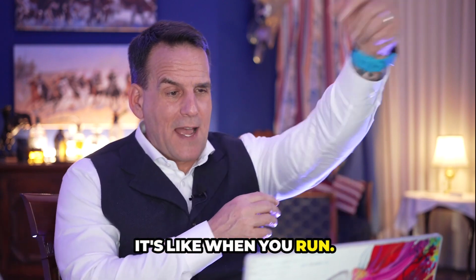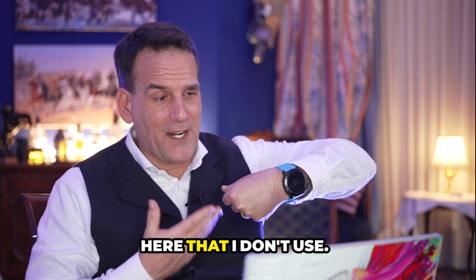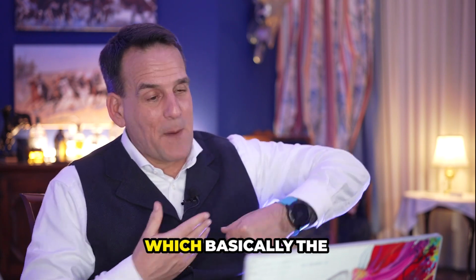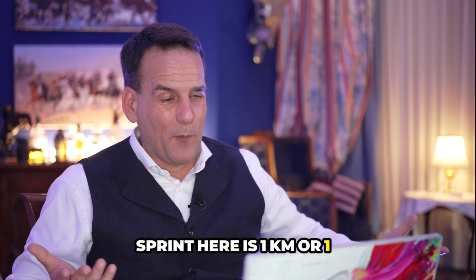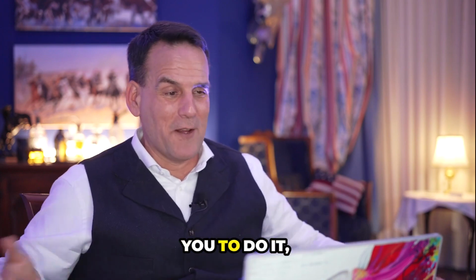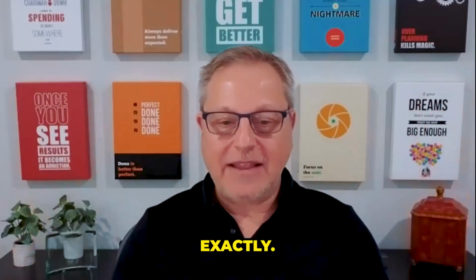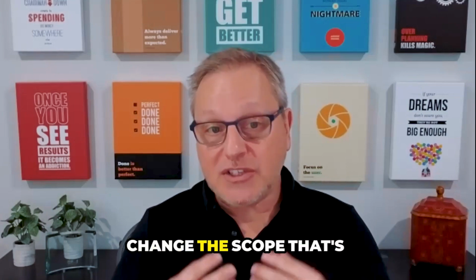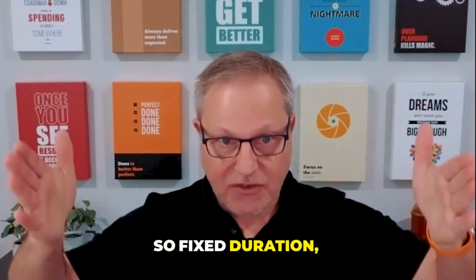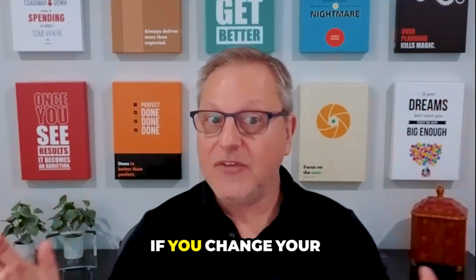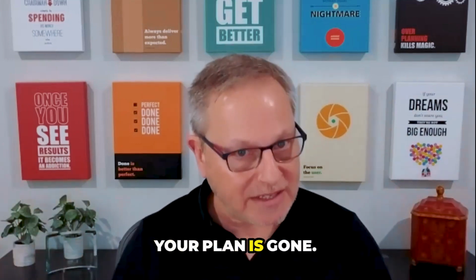It's like when you run, I have my favorite watch here that I don't use. It's a runner's watch, which basically the sprint here is 1 kilometer or 1 mile, right? How long does it take you to do it? Period. Exactly. And we don't want to change the scope that's in that sprint. So fixed duration, you plan your 2 weeks. If you change your scope, your plan is gone.